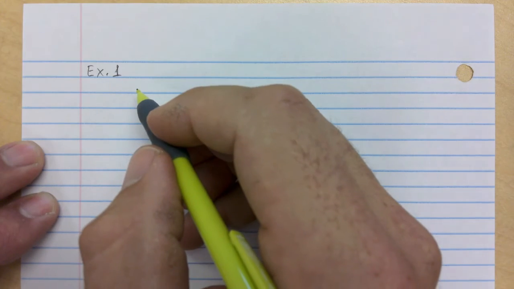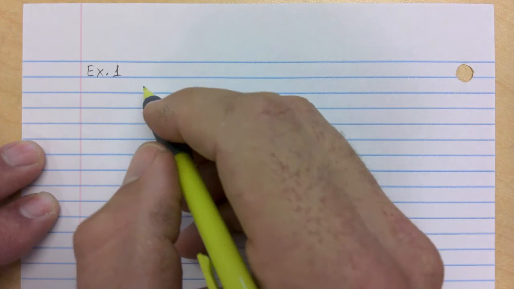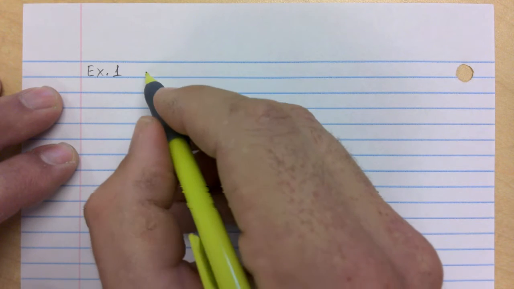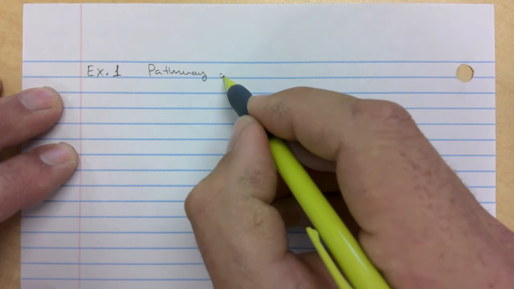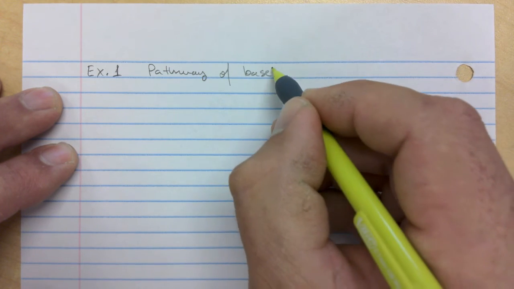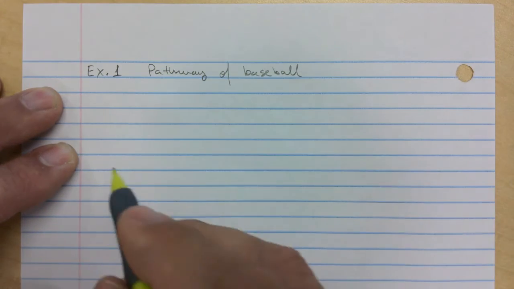So first example. We're going to do a full word problem together, okay? It's 127. We're going to do path of a baseball. I'm going to call this one.